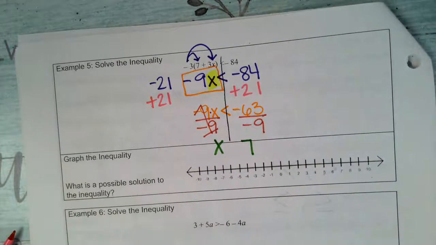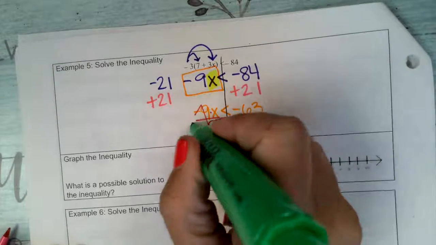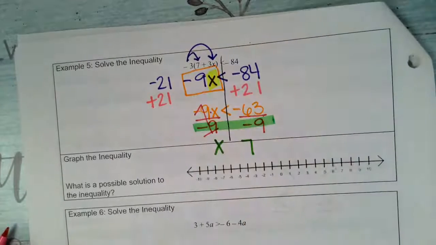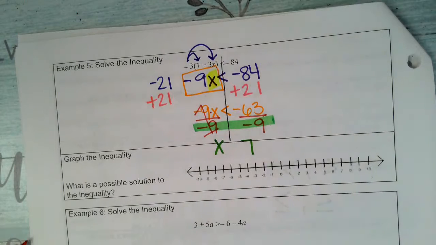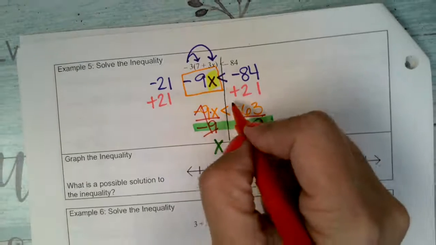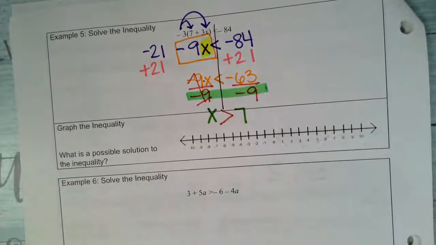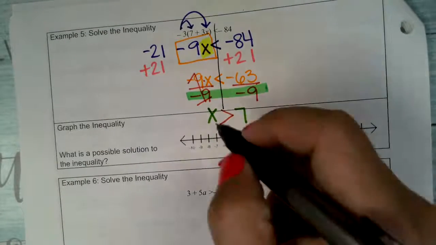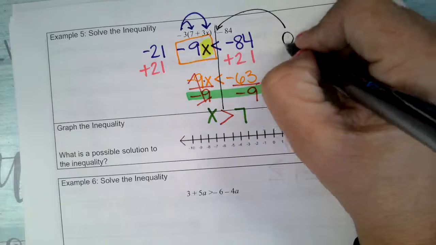Now, the number that I moved across the inequality sign by dividing, was that negative? If it is, you're going to flip the inequality. And in our case, it is. So I'm going to flip that inequality. Right now, it's a less than, so it's going to become a greater than symbol. As I graph this, it's going to be an open circle because there is no equal to part.